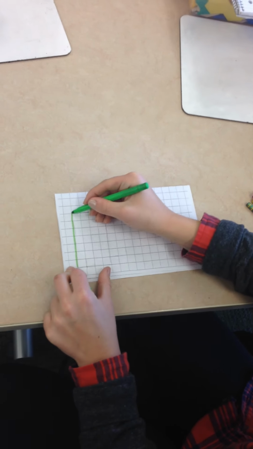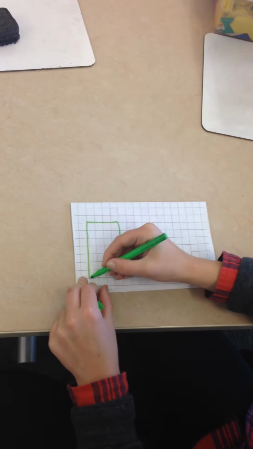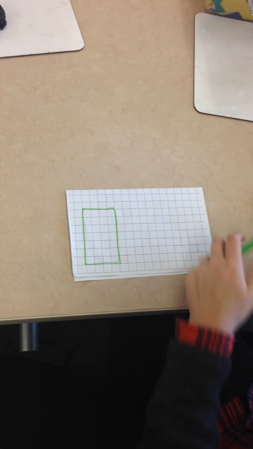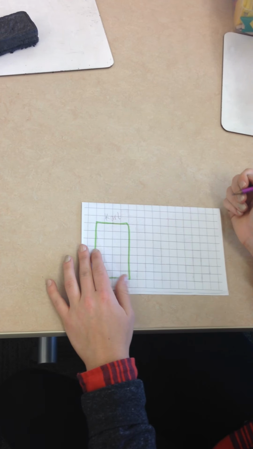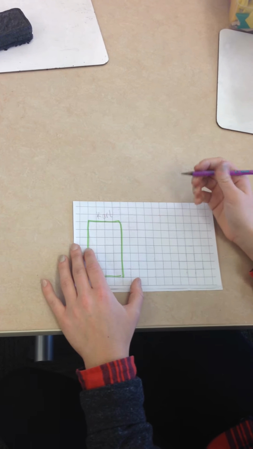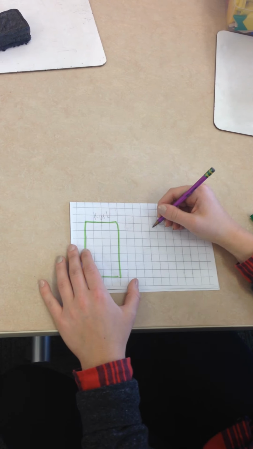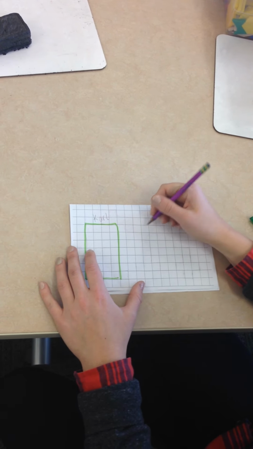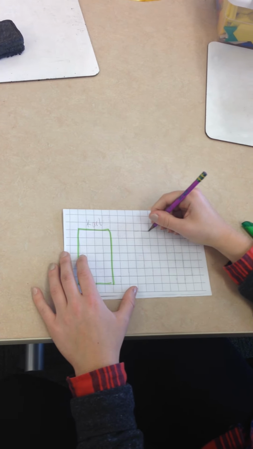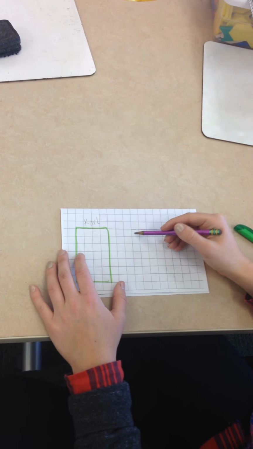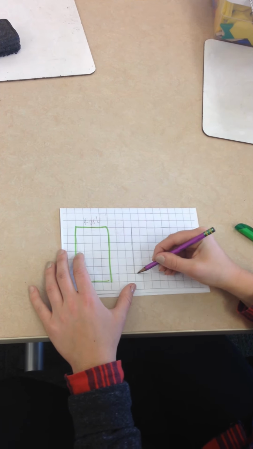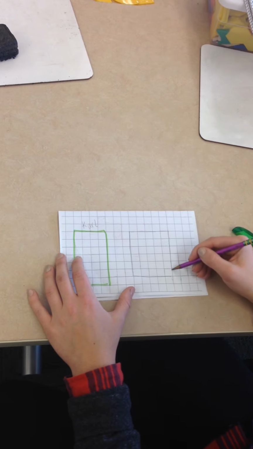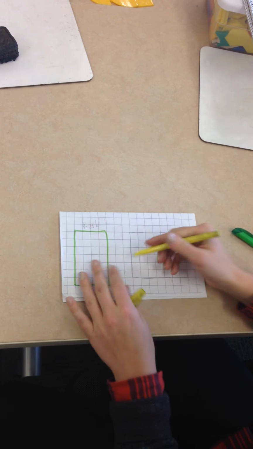And then, so we can remember which one is Carl's, I'm going to put it in green. This is Carl's. Okay, now we're going to draw out McKenna's vegetable garden. McKenna's is 25 feet, 5, 10, 15, 20, 25, by 30 feet, 5, 10, 15, 20, 25, 30. And I'm going to draw hers in yellow.